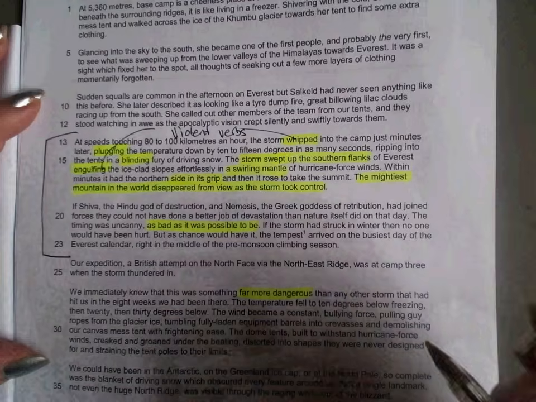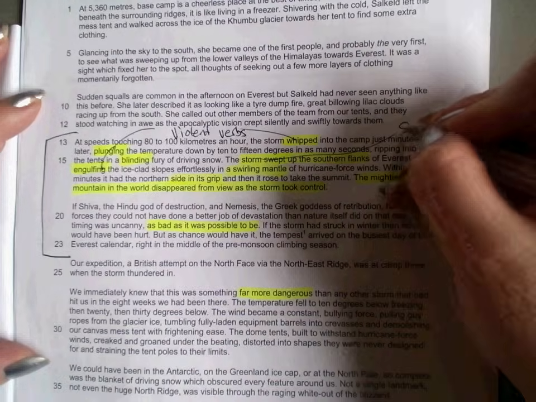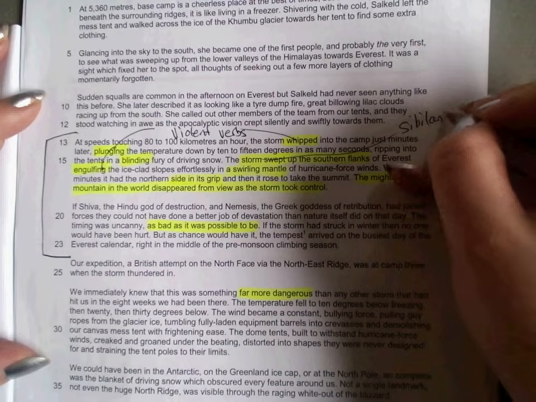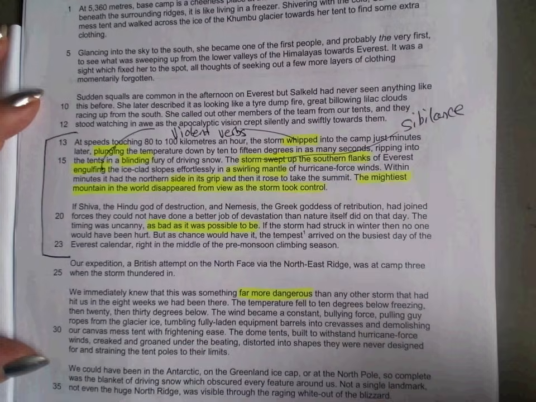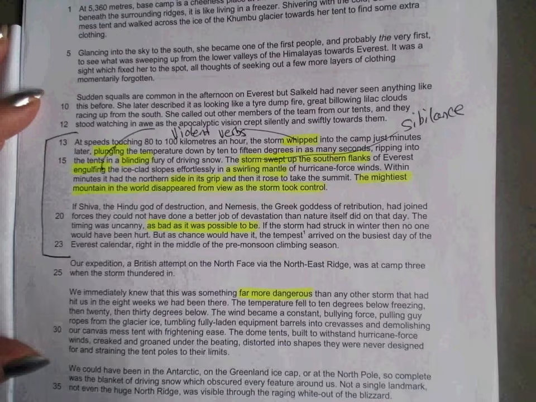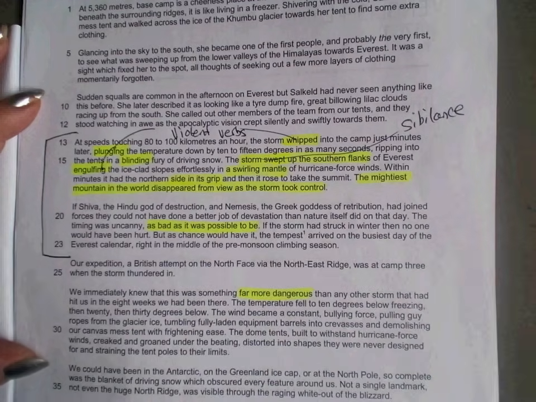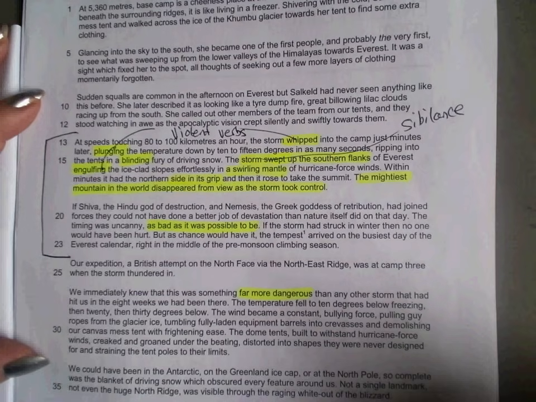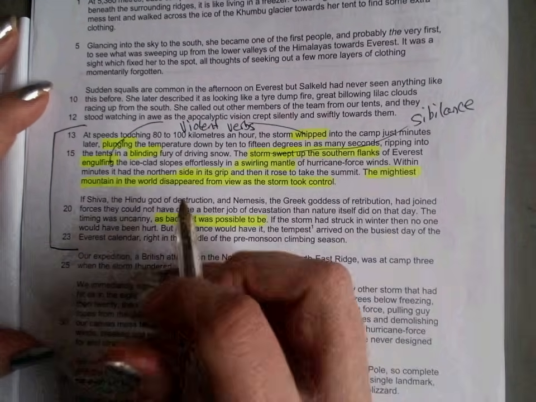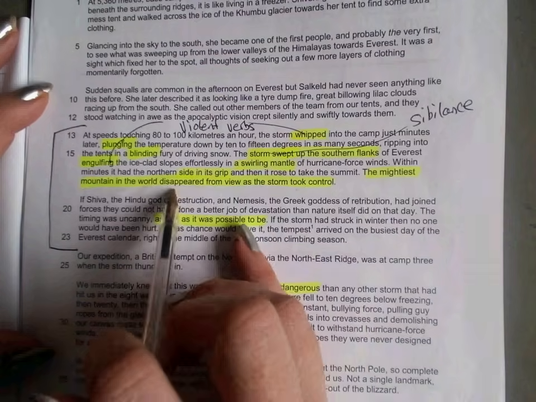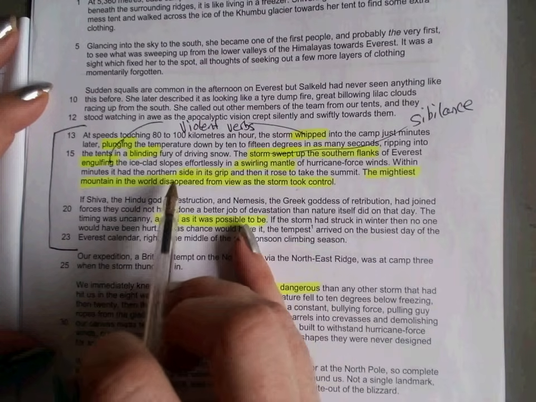What else have we got here? "The storm swept up the southern flanks of Everest." There's something quite nice there in that sibilance, that sound effect. We've got sibilance there, the alliteration of that S. "The storm swept up the southern flanks." It sounds quite frantic and quite violent, and you almost get a sense of the hissing storm, the snow powering down.